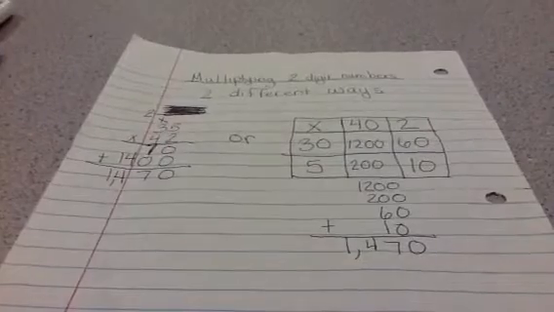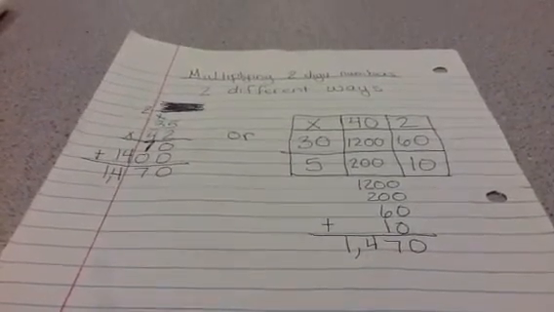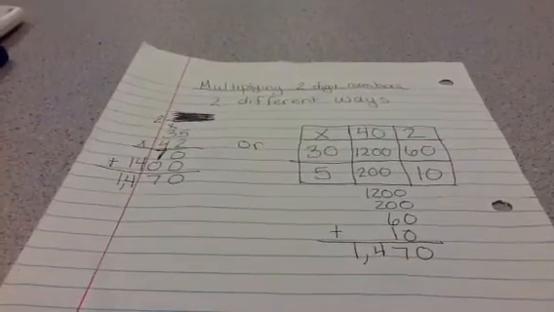These are the two different ways that you can multiply two-digit numbers and one-digit numbers or larger numbers. You just need to make extra boxes depending on the size of the numbers.